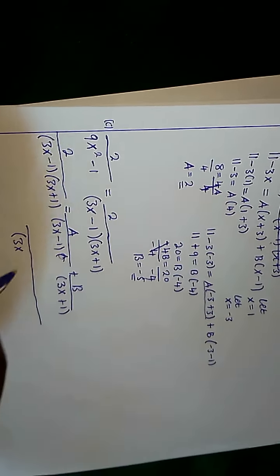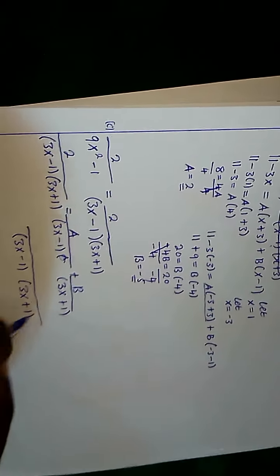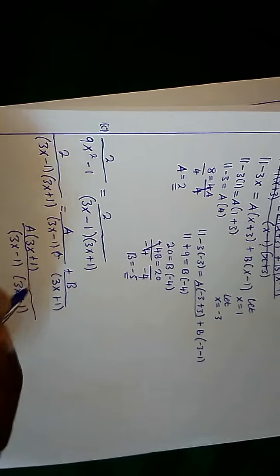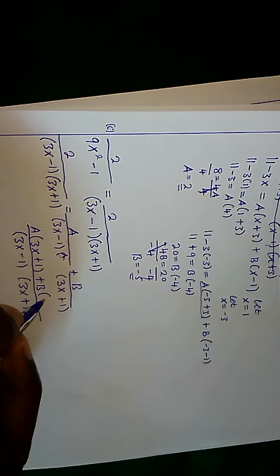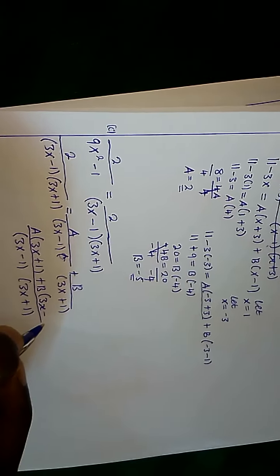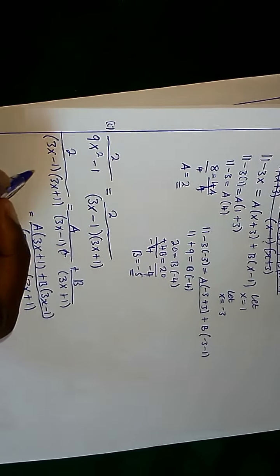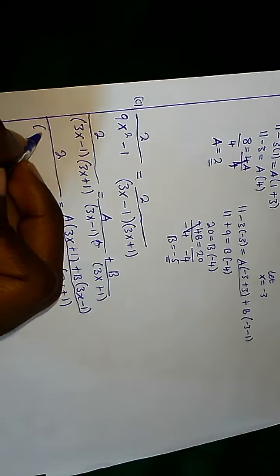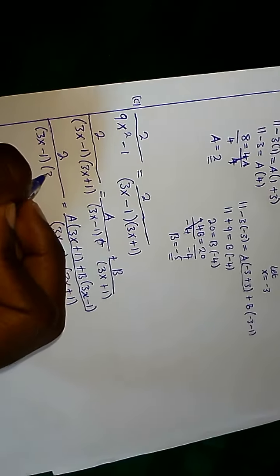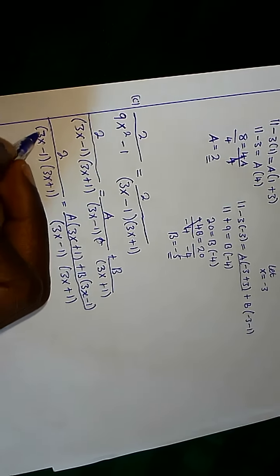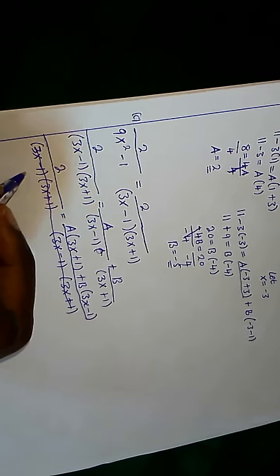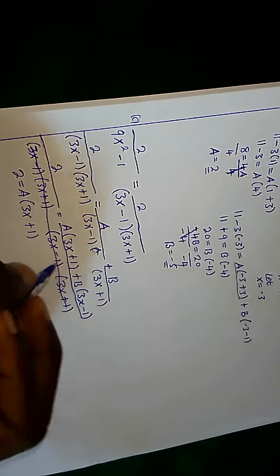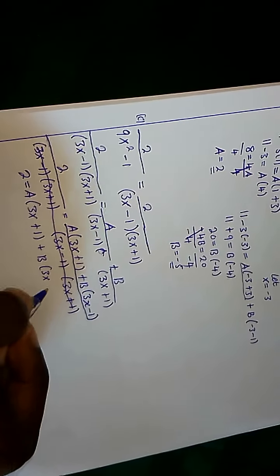From here, we use the same concept. The common denominator is simply 3x minus 1, 3x plus 1. This into this will remain with a times 3x plus 1, then plus b times 3x minus 1. Not forgetting 2 over 3x minus 1, 3x plus 1. The same concept applies. We'll write a line like this to cancel this. We'll remain with 2 equal to a(3x plus 1) plus b(3x minus 1).